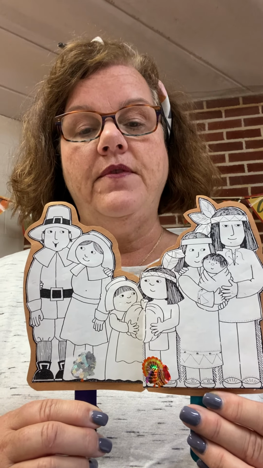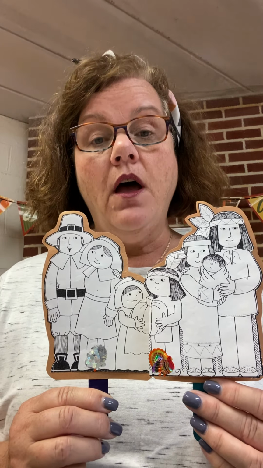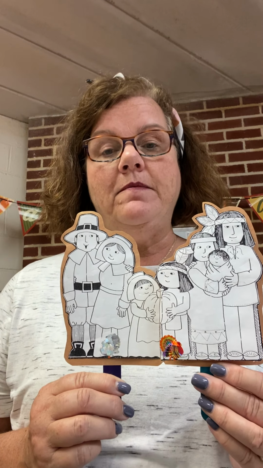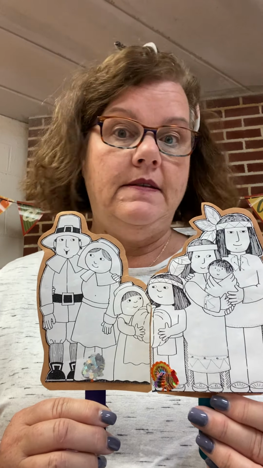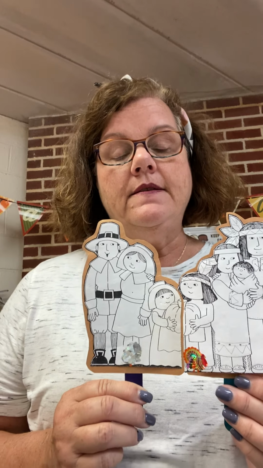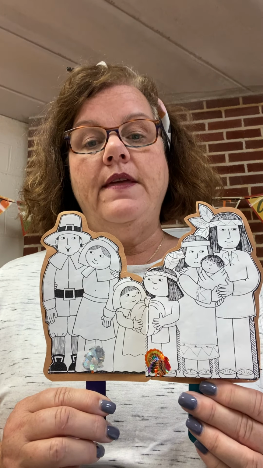And because of their helpfulness, they learned how to hunt, they learned how to fish. They gave them seeds to vegetables that they didn't even know existed. And to celebrate that, they came together on Thanksgiving and had a 3-day feast. They munched down for 3 days on turkey and the corn, the pumpkins, the squash, the fish, all the wonderful things that the Native American Indians taught them.